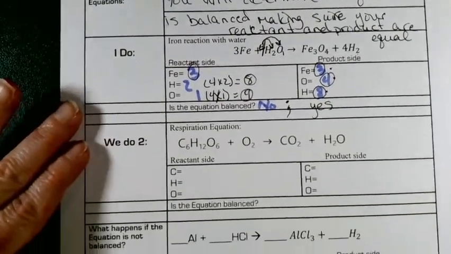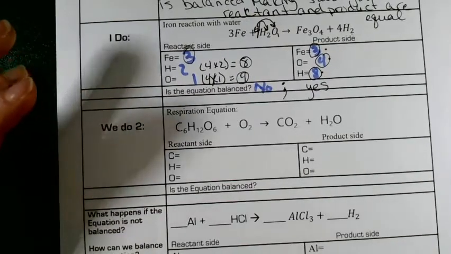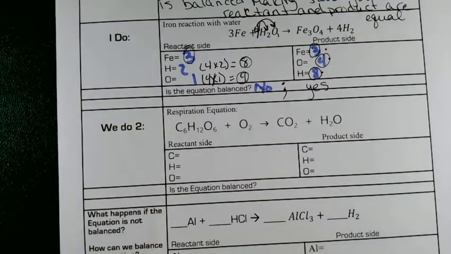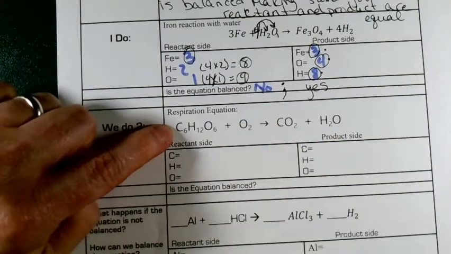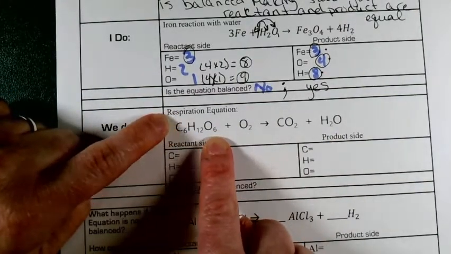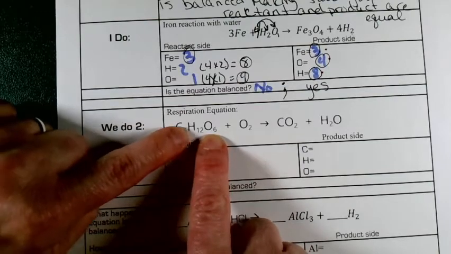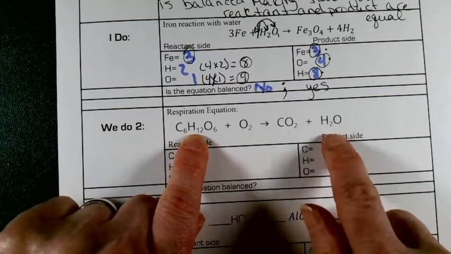Let's go down to the next chemical equation. This is your breathing equation. When you breathe, you take in oxygen and you exhale carbon dioxide. Through eating, you ingest a sugar, which is C6H12O6. That is just a sugar molecule for glucose.